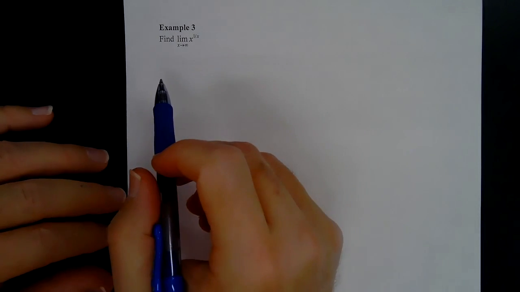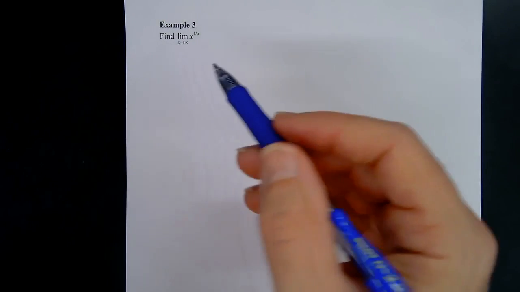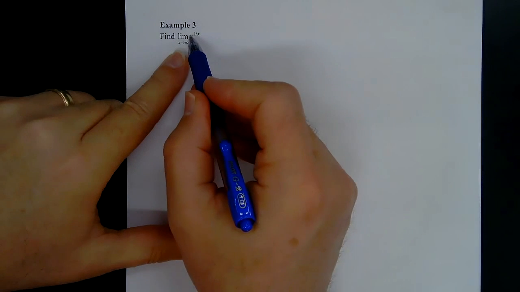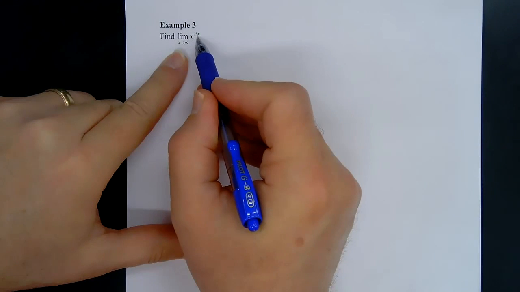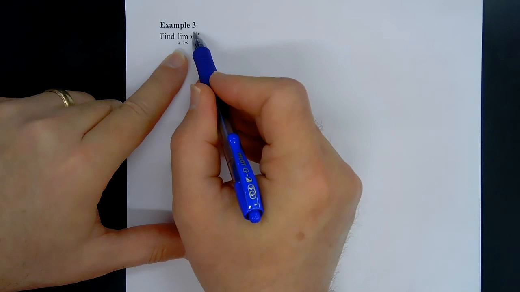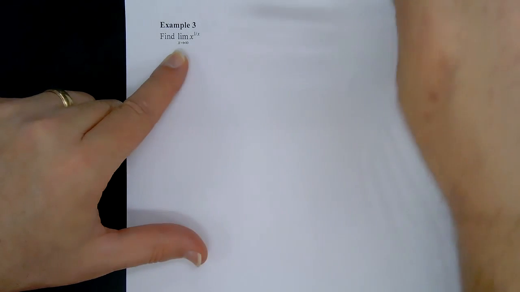So what makes this a little bit easier is because this exponent is 1 over x. So when we bring the power down, it automatically becomes a quotient. So if we're trying to do infinity, this is going to be infinity raised to the 1 over infinity. So we're talking about a big number raised to 1 over a big number. 1 over a big number is going to be close to 0.